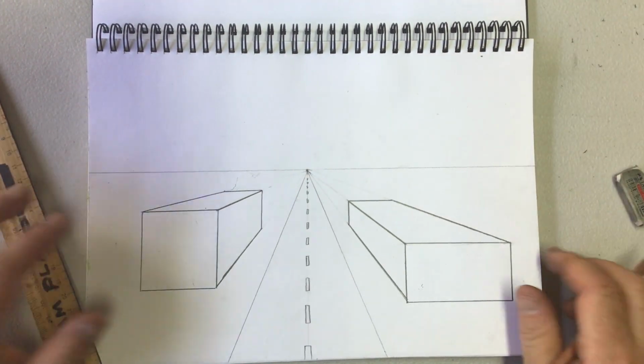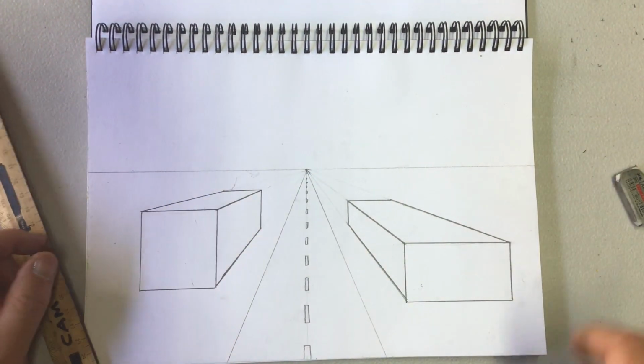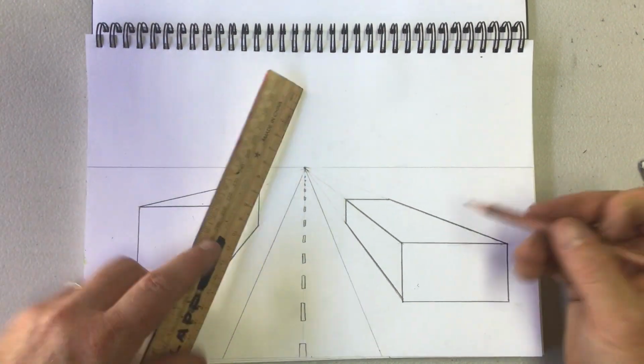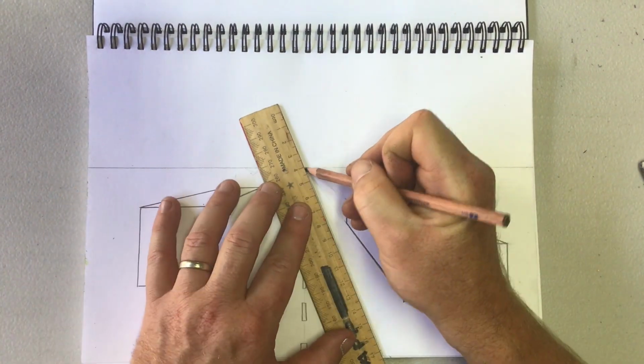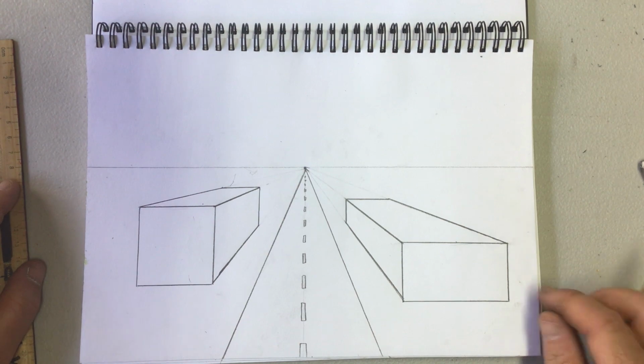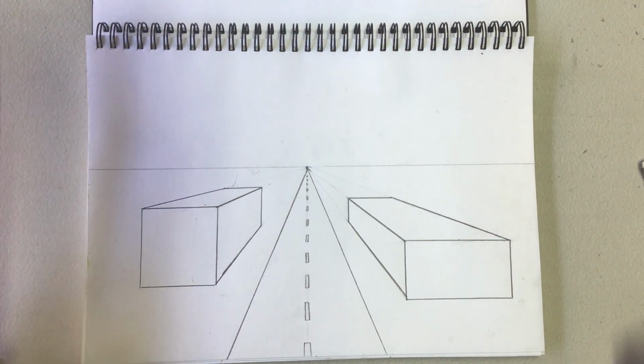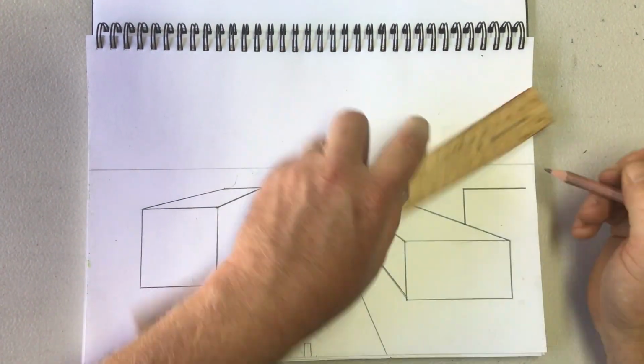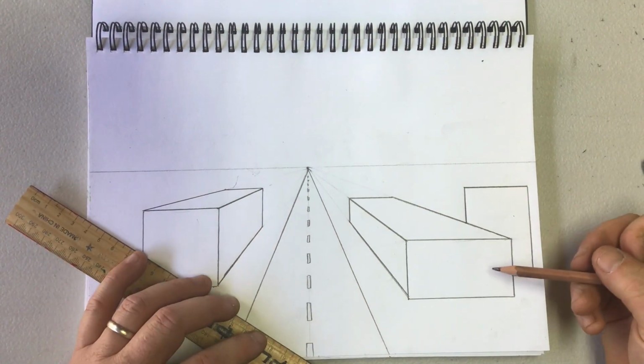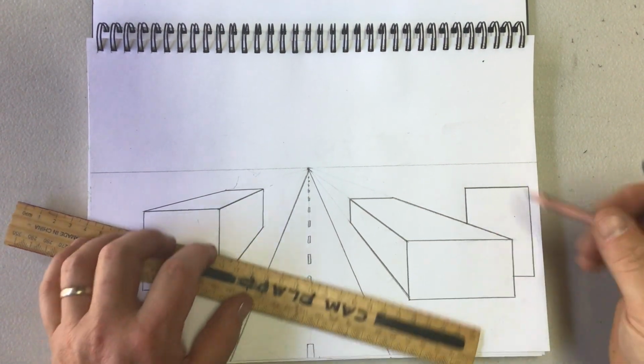Again, all I'm doing here is just practicing putting objects into a space to make them look like they're going into the distance. Okay, what about if we had a shape that was maybe behind this shape? Let's try it. Okay, now even though it's behind this shape, we're going to still create the effect.